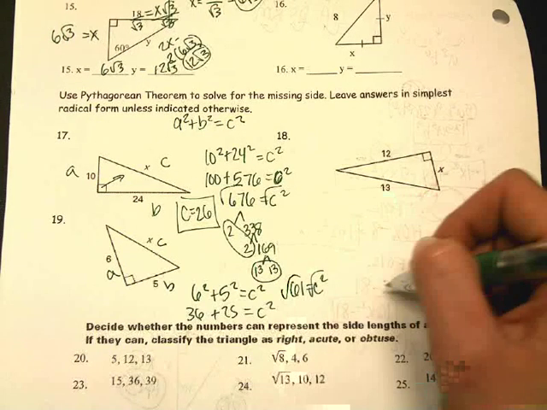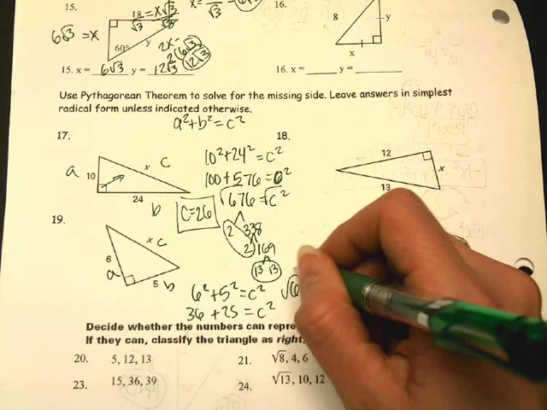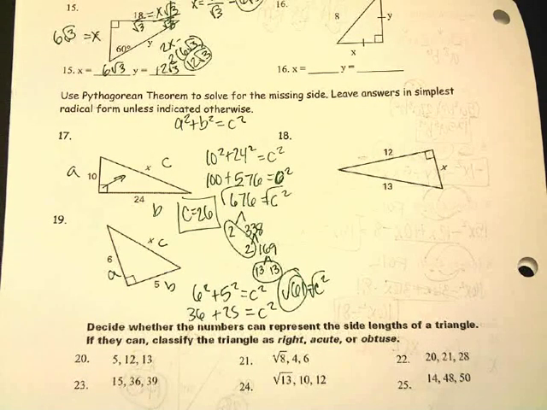And you want to square root both sides. And 61, I believe, is prime, so this would be your final answer. I don't think it has any factors, but I will double check. Nope, no factors for 61. Alrighty, moving on.